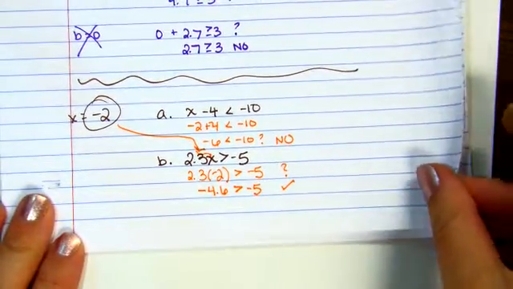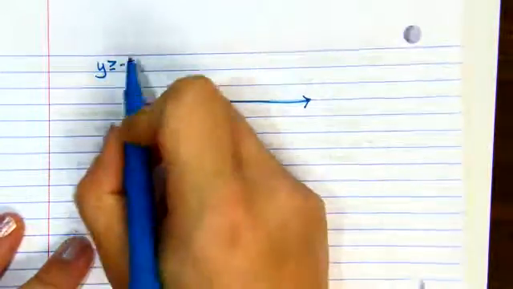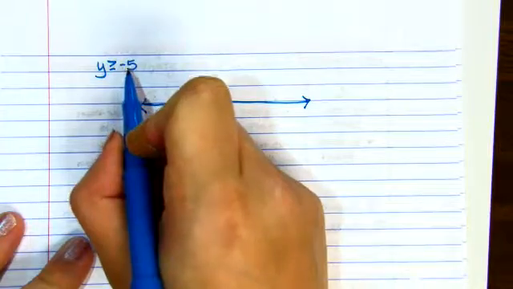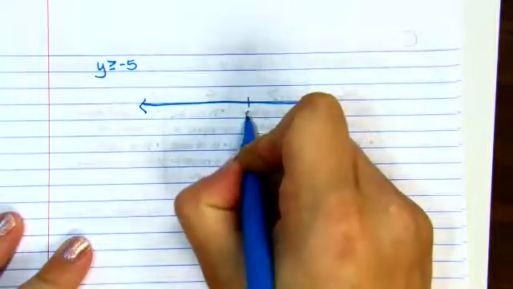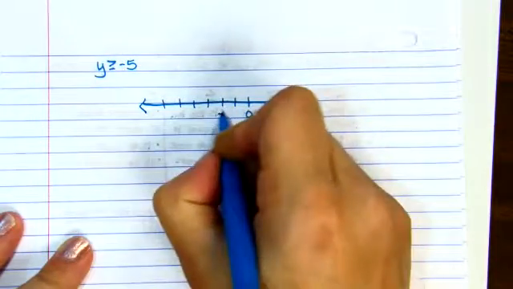Finally, we want to graph our inequalities. So the way that the graphing works is, if I give you an inequality, like for example, y is greater than or equal to -5, I'm going to draw my number line, and this is saying that any number that is -5 or greater is a possible solution. So 1, 2, 3, 4, 5, 6.